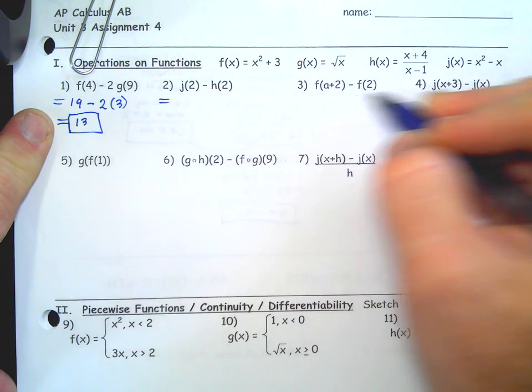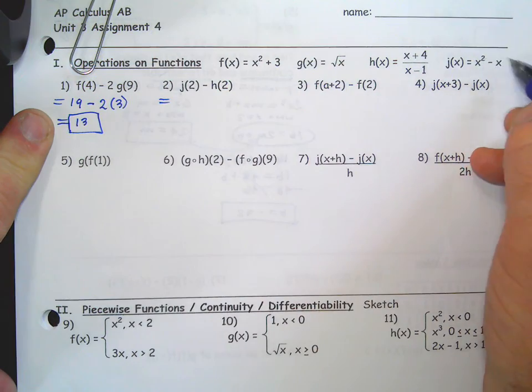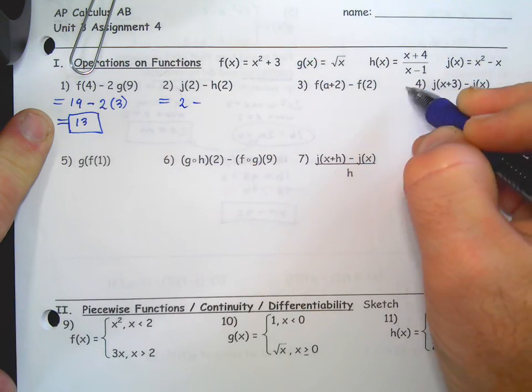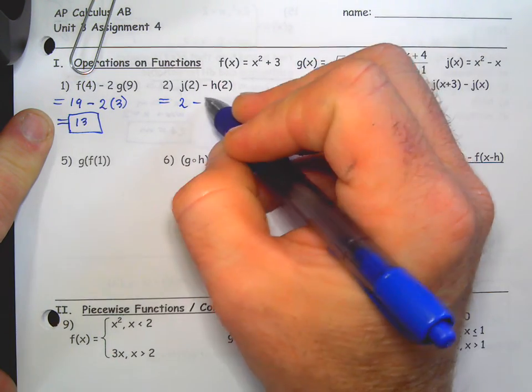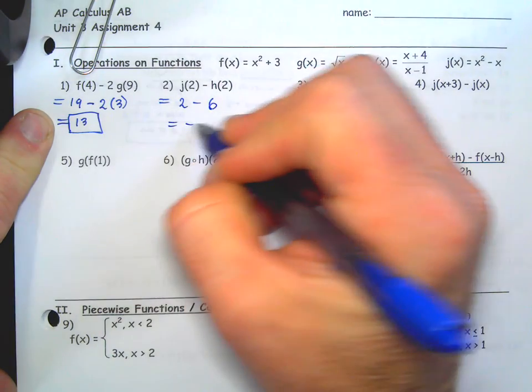Okay, j of 2, if you plug 2 in here, it's going to be 2 squared, which is 4 minus 2 is 2. Minus h of 2, it's going to be 6 over 1 is 6. Final answer is negative 4.